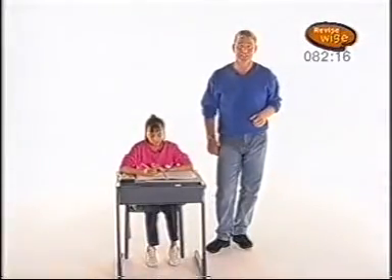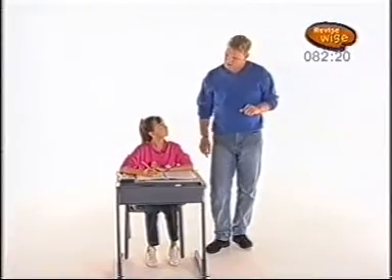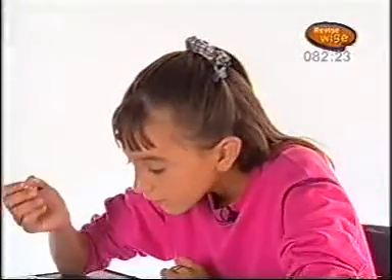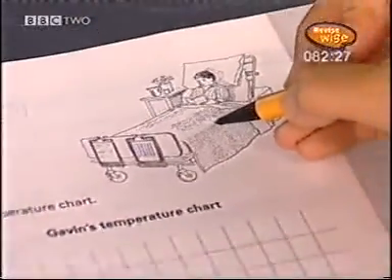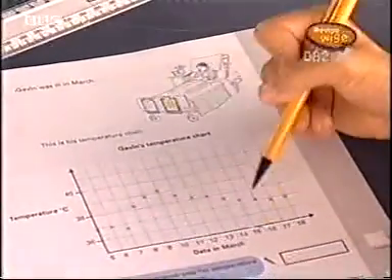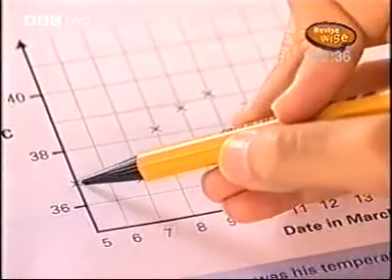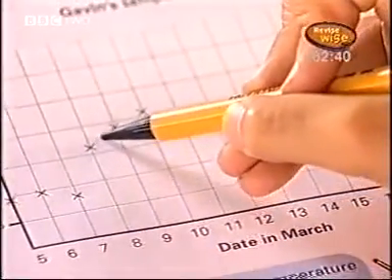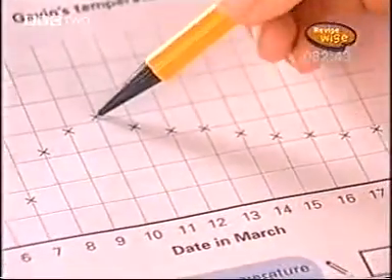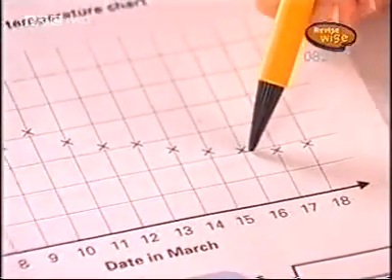Graph questions in the test are often about working out the story behind the graph. Try that one. Well, it's about Gavin, who is ill. And this is his temperature chart. And what can you tell by looking at it? Well, it starts on the 5th of March, when his temperature is low, and then his temperature gets higher until the 10th of March. And then it comes down again and levels off by the 15th and 16th of March.